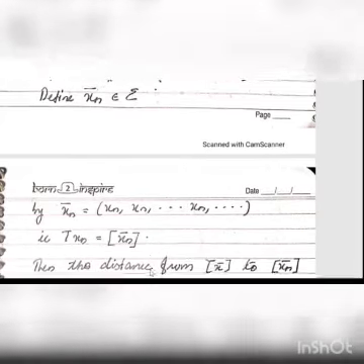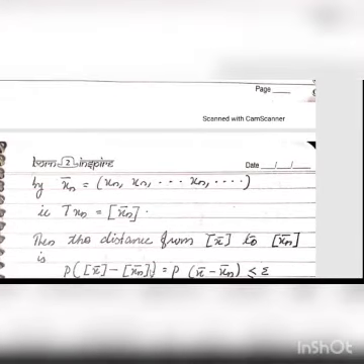Now find the distance between x bar and T x_n. That is, we'll say that the coset x bar to the coset x_n bar, that is p of coset x bar minus coset x_n bar. By definition, that's equal to p of x bar minus x_n bar. Now p of x bar minus x_n bar is less than or equal to epsilon.